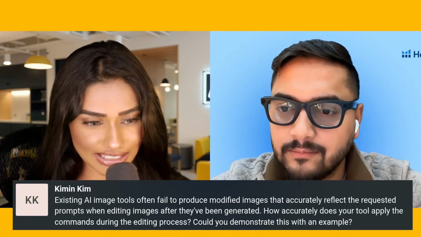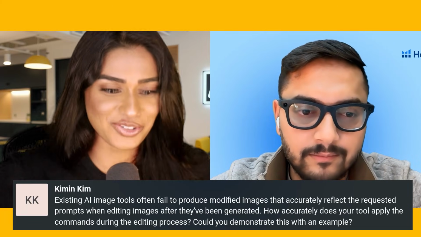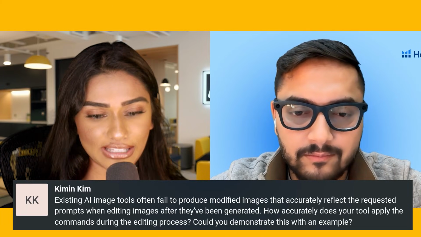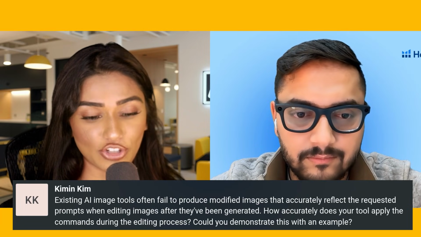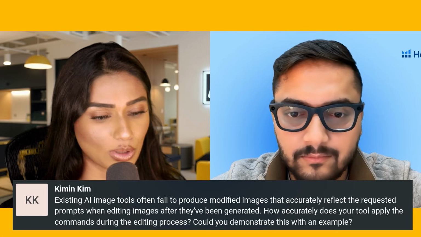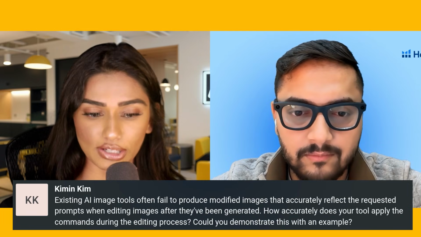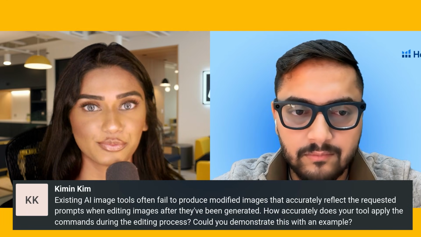Says this is okay. Existing AI image tools often fail to produce modified images that accurately reflect the requested prompts when editing images after they've been generated. How accurately does your tool apply the commands during the editing process? And could you demonstrate this with an example?